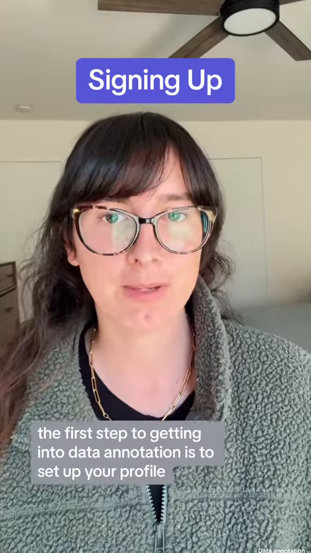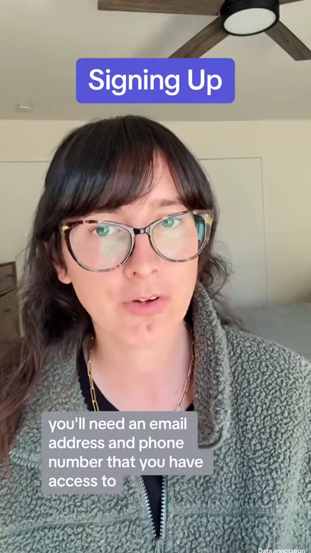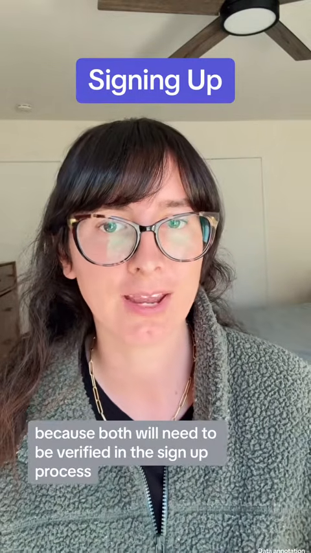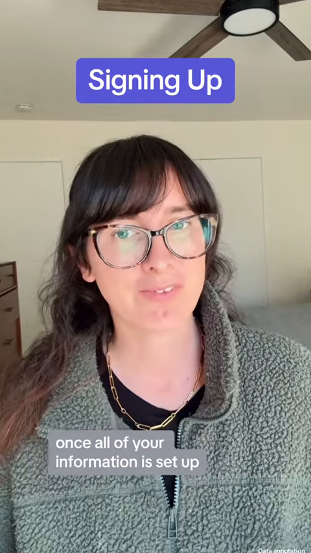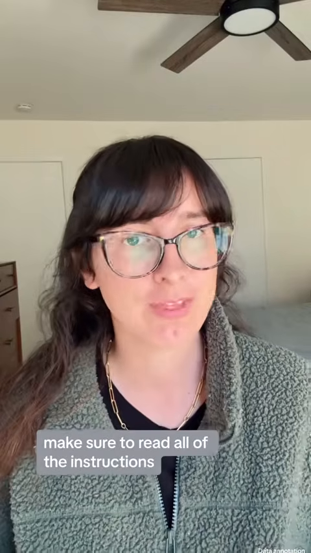The first step to getting into data annotation is to set up your profile. You'll need an email address and phone number that you have access to because both will need to be verified in the sign up process. Once all of your information is set up, you'll get a welcome message and a button to begin the assessment. Make sure to read all of the instructions.